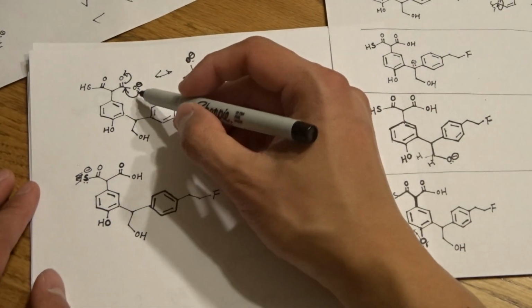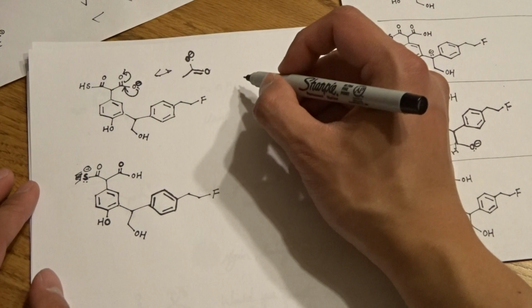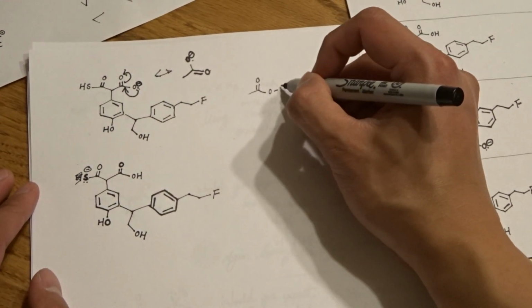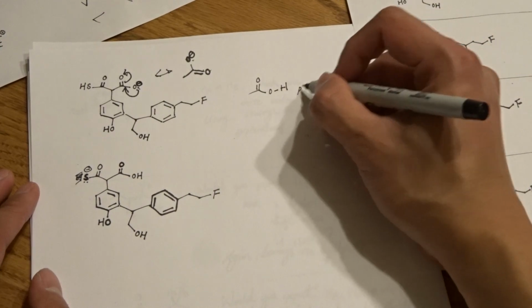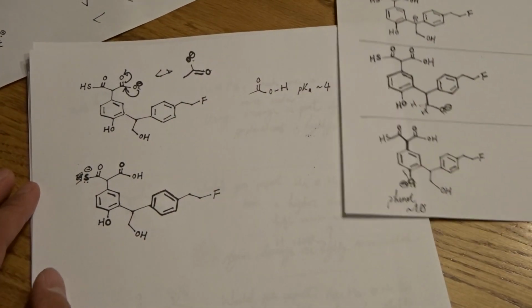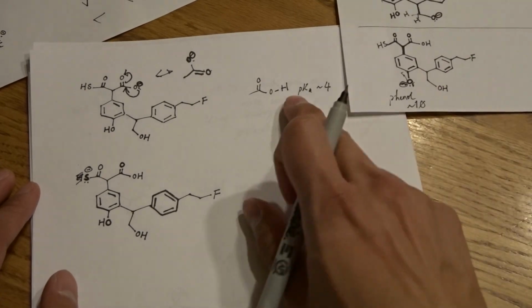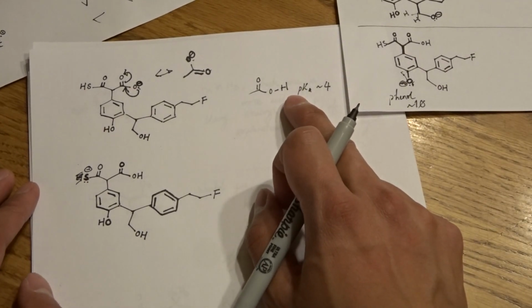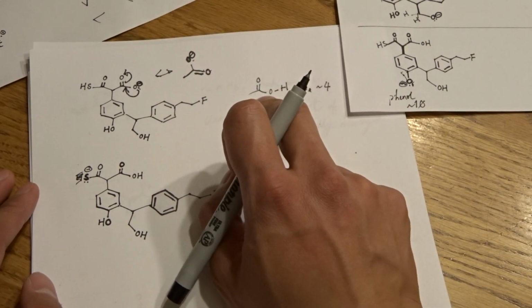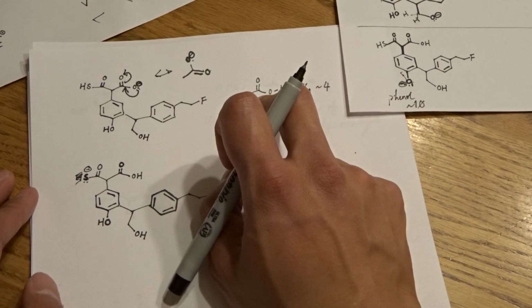And this is your good old carboxylic acid group. And a carboxylic acid group has a pKa of around 4. The lower the pKa, the more acidic the hydrogen is, okay? Because the conjugate base of this acid is way more stable, okay?